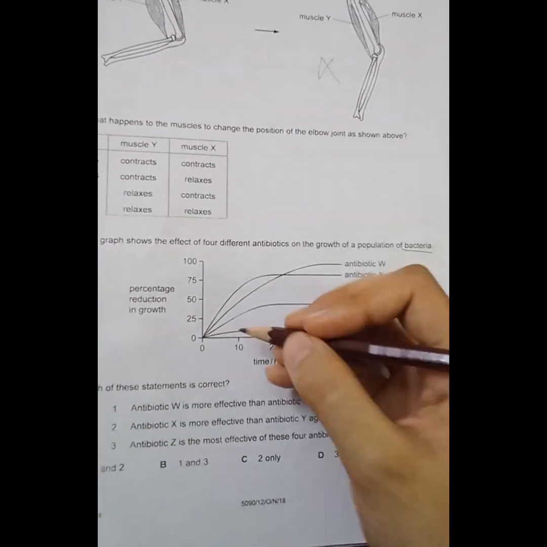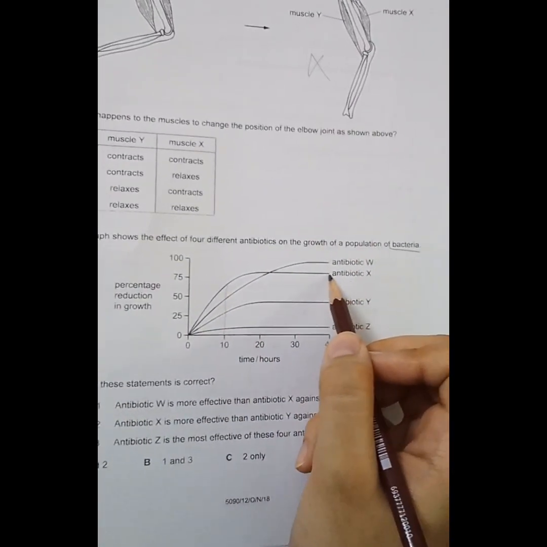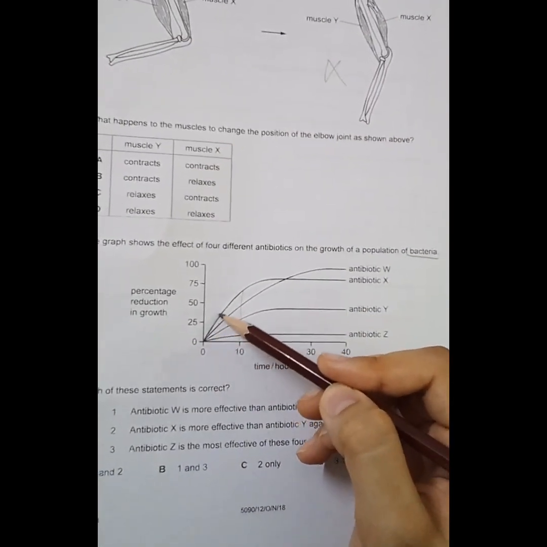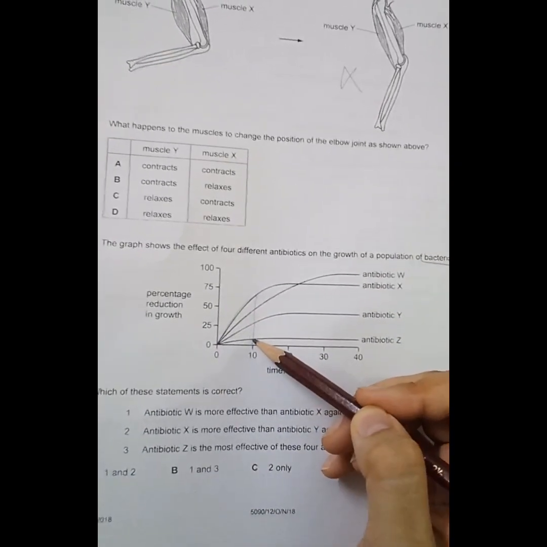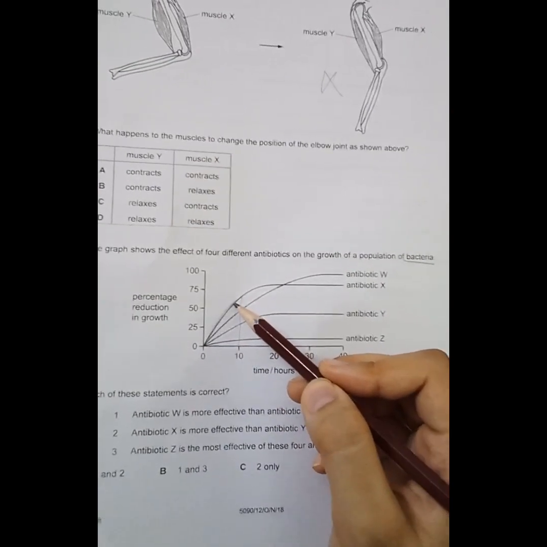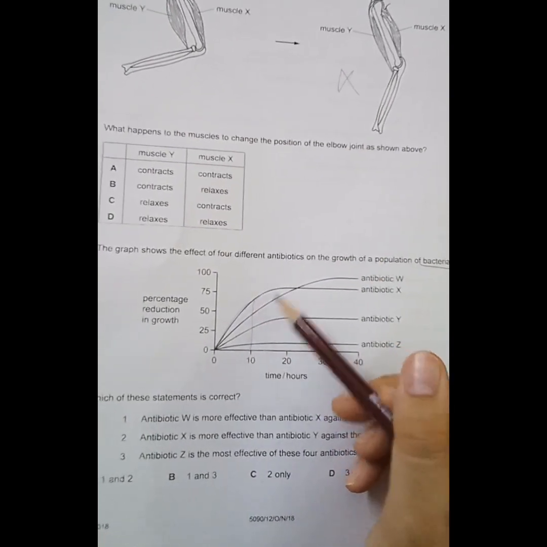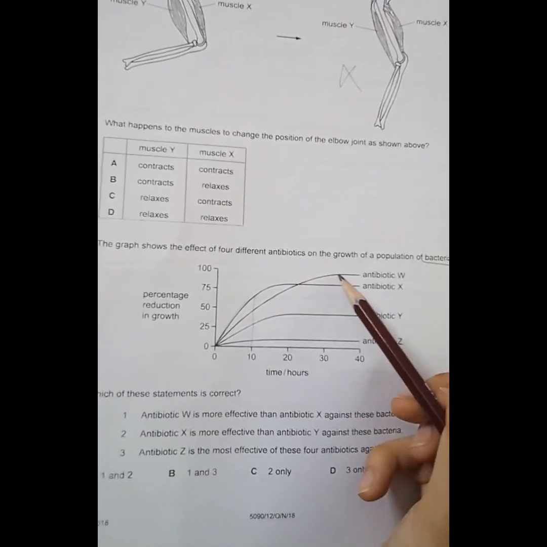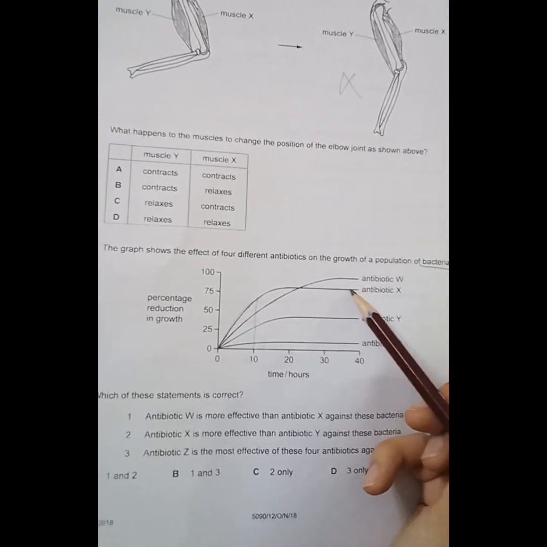It can be seen for 10 hours. After 10 hours, the highest activity, let's just see it till 10 for now. The one which is the strongest and the most effective is antibiotic X, and then we have W, then we have Y, and then we have Z. Because the steeper the line is, the more effective it is. And after 20 hours, we can see it's the same thing. Here it was effective for a greater time, and then it decreased. So let's see.